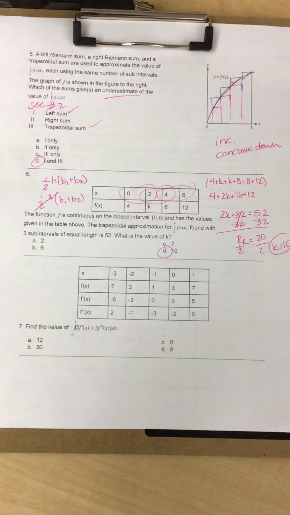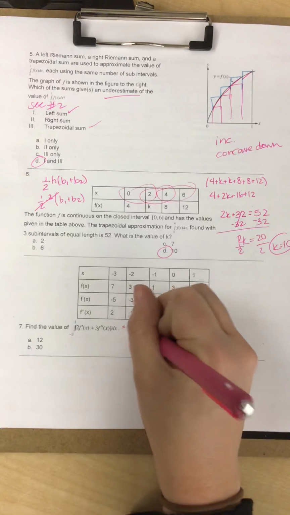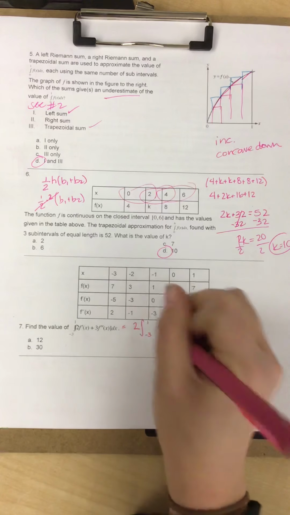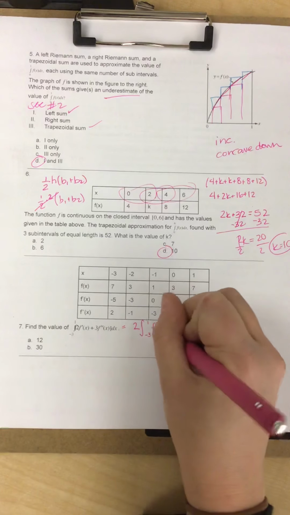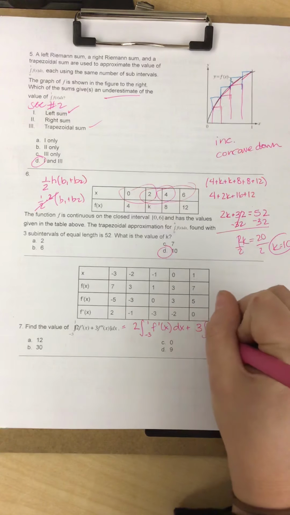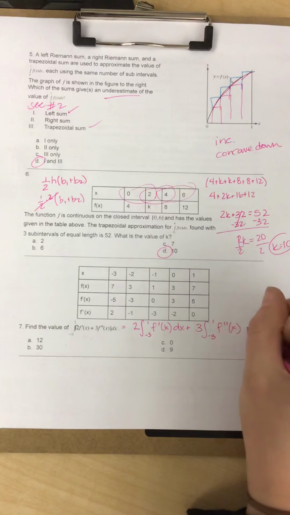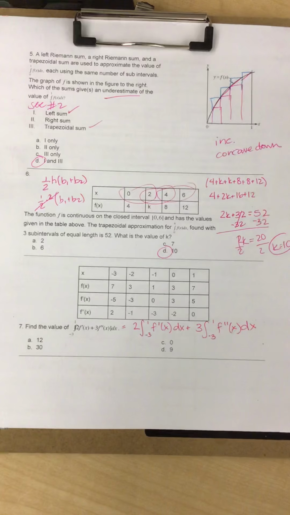All right, number 7. And this is the last multiple choice I have for you on this, okay? I have more on the calculator version. So step 1 is to split it up. Okay, so I have 2 integral from -3 to 1 of f prime plus 3 integral from -3 to 1, bounds are the same, of f double prime. Okay. Again, this is an FTC problem.